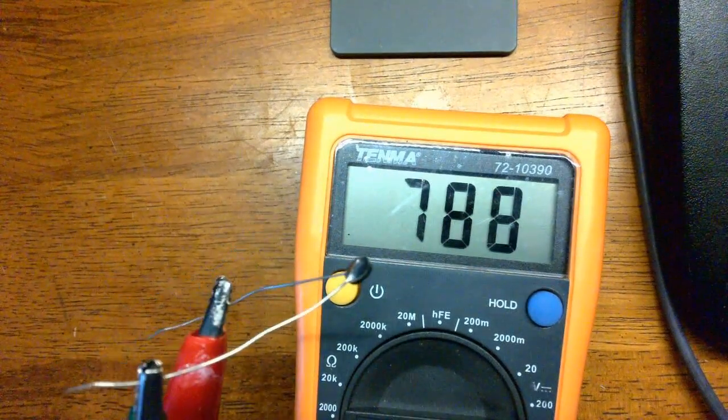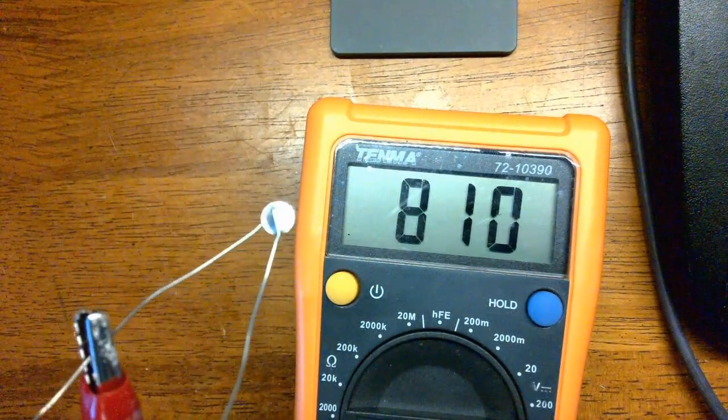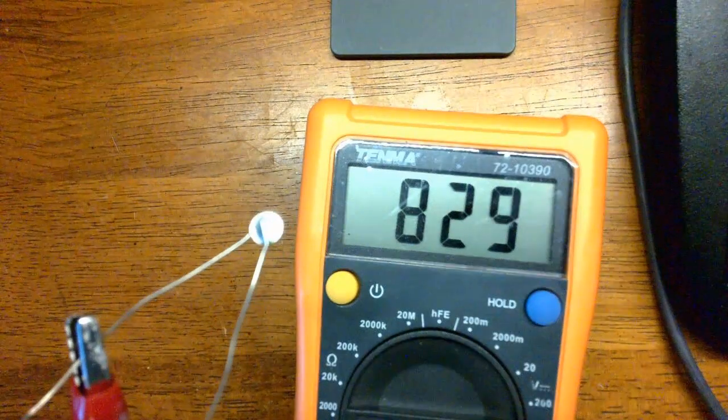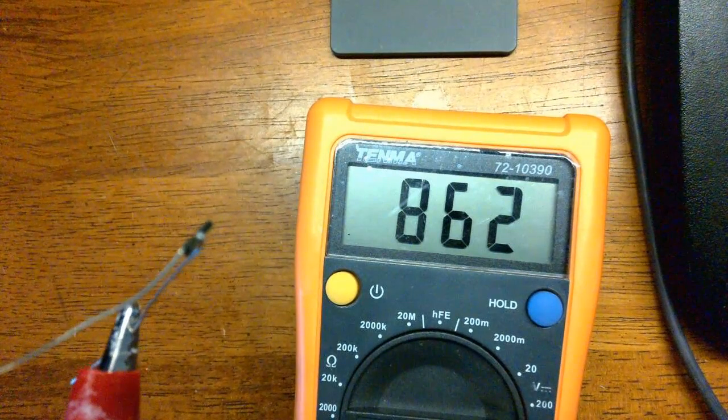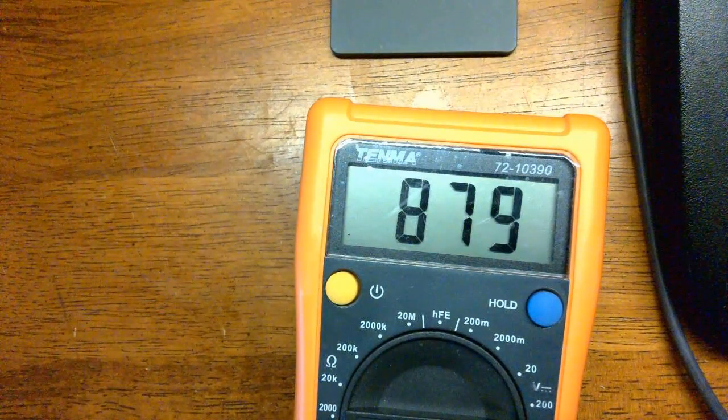Now in contrast, I have a thermistor. That's a temperature-controlled, or temperature-sensitive resistor. A thermistor is a piece of semiconductor, a piece of silicon. As I heat that up, here's what happens.